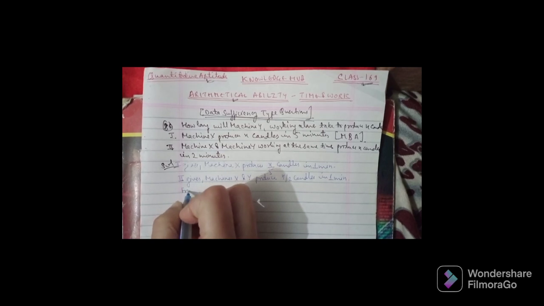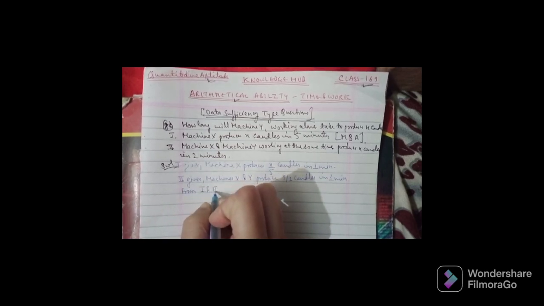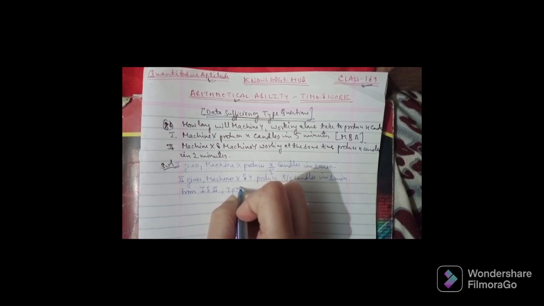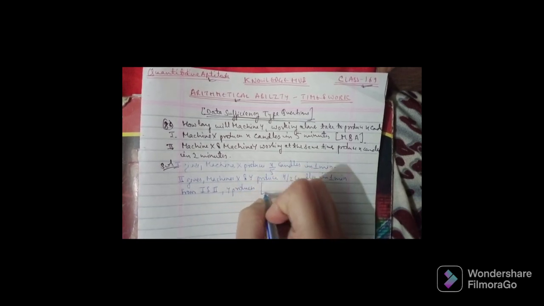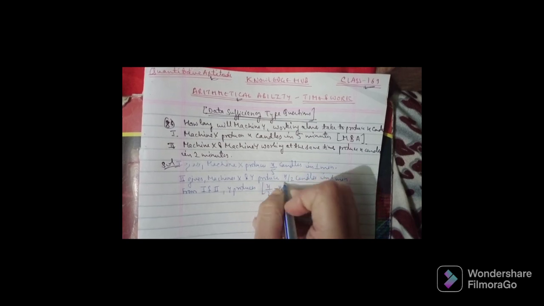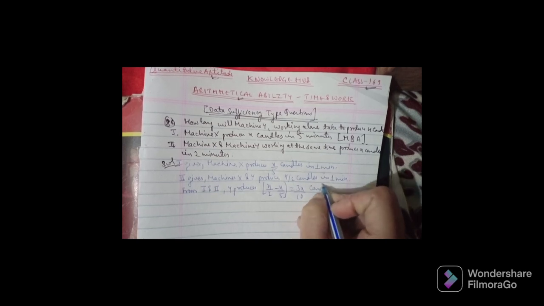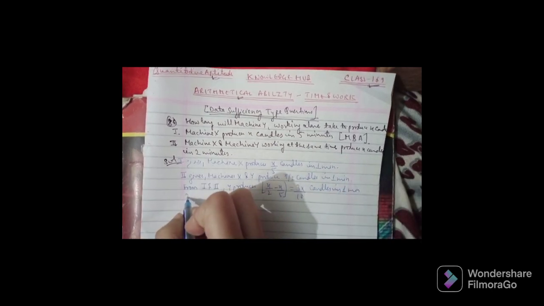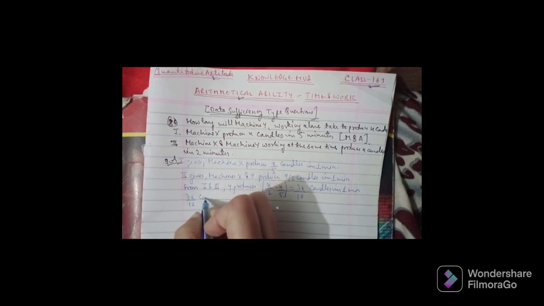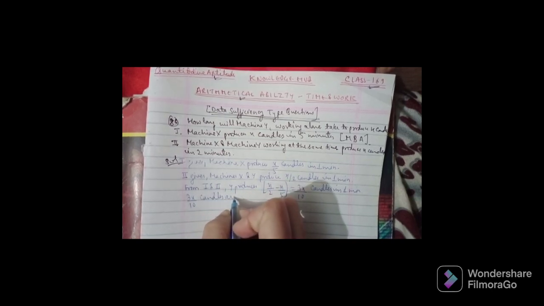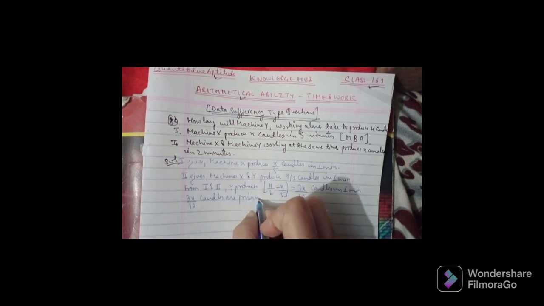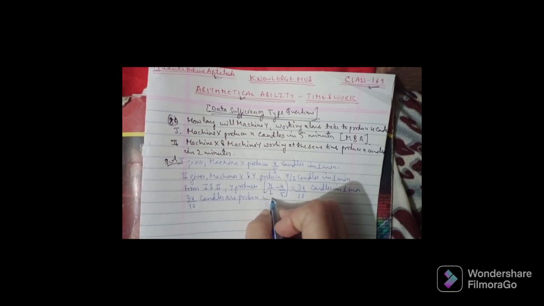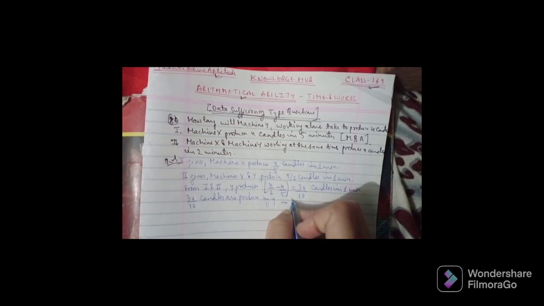From 1 and 2, Y produces X by 2 minus X by 5, which equals 3X upon 10 candles in 1 minute. 3X by 10 candles are produced by Y in 1 minute.